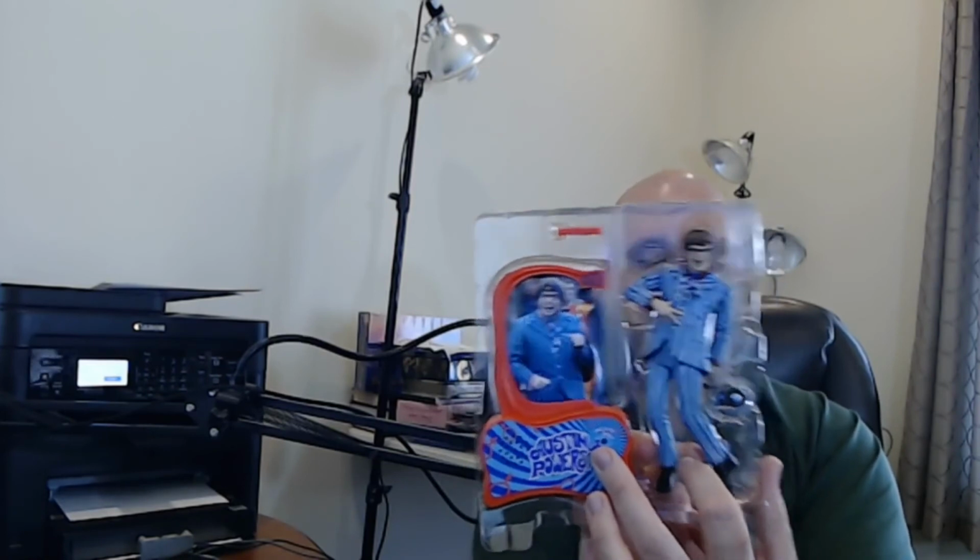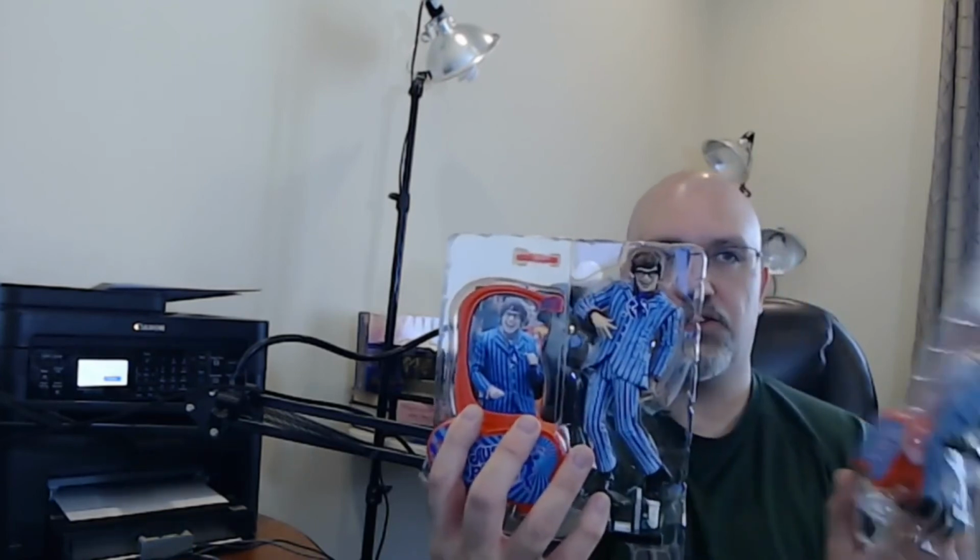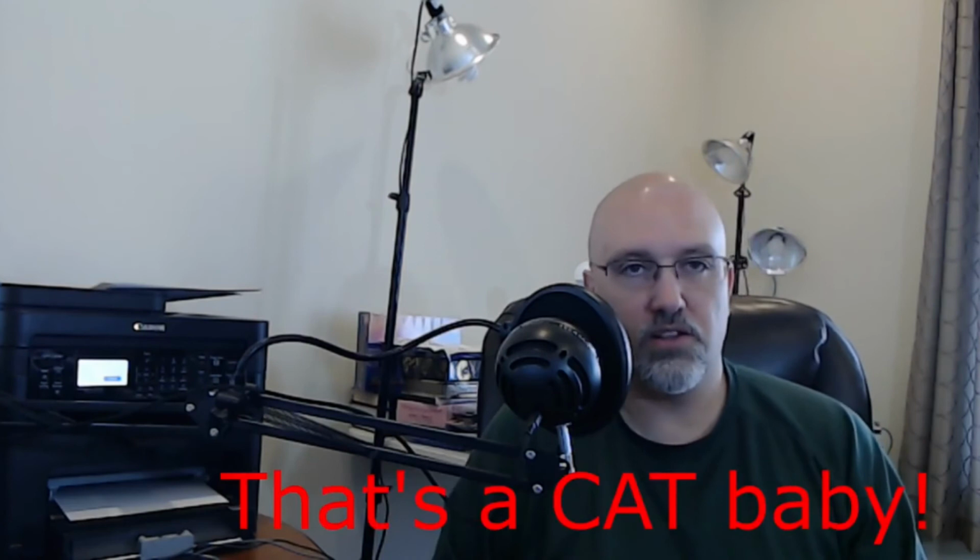So it's 2 different Austin Powers with a little bit different gear. Both of these guys are a little bit different. I don't know if you can tell the difference. One of them, he's got a camera. This one, he's got a toothbrush, toothpaste, all that kind of stuff. This one, he's got a camera. And then Dr. Evil has his little dog with him.